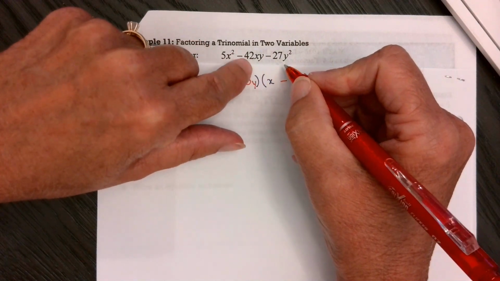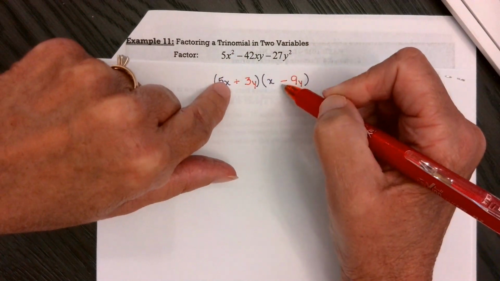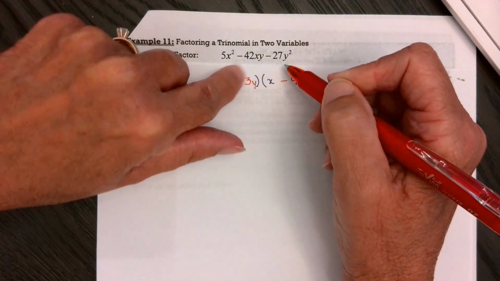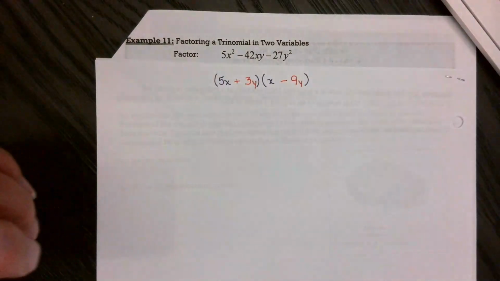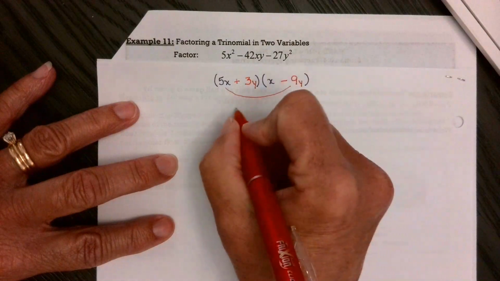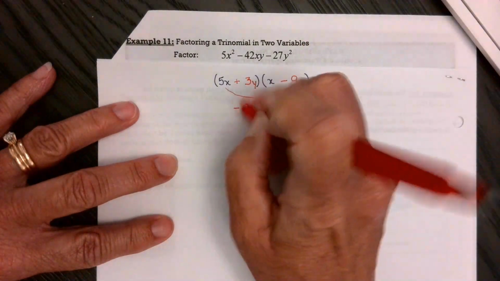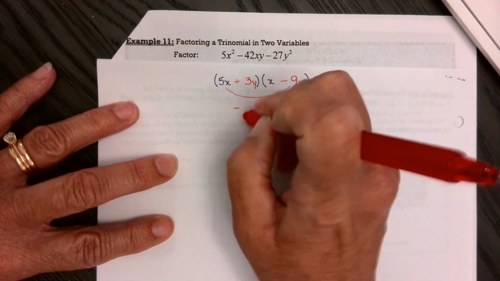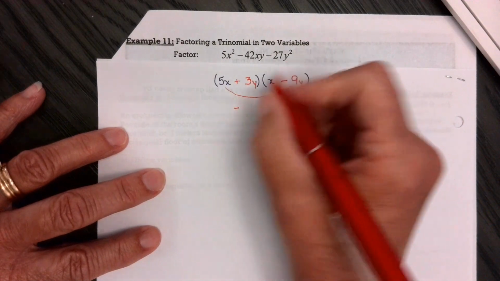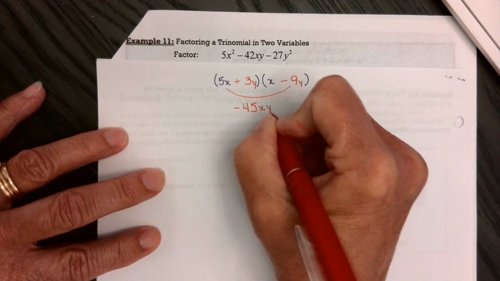Don't worry about this yet. We're not even to that. We're just getting this, which is the purple, and the red comes from here. Now we worry about it. It's the outsides plus insides. The outsides give us 5x times negative 9y. 5 times 9 is negative 45, and x times y is xy.